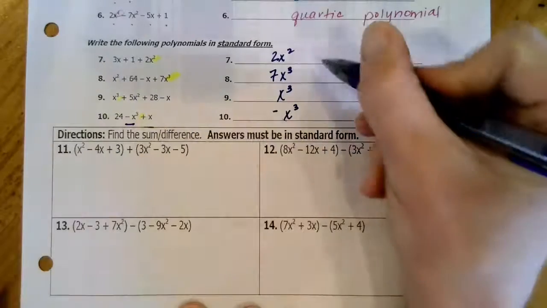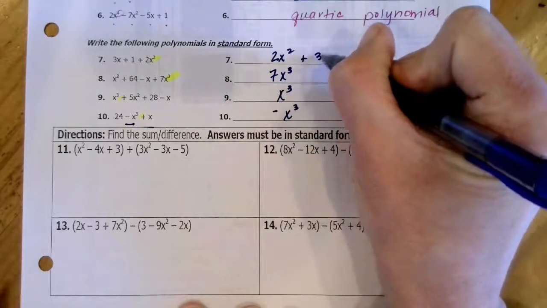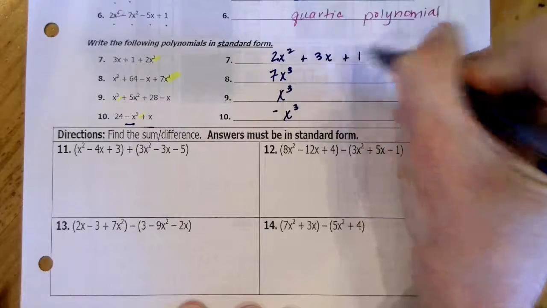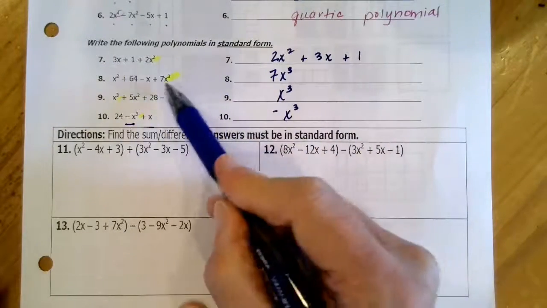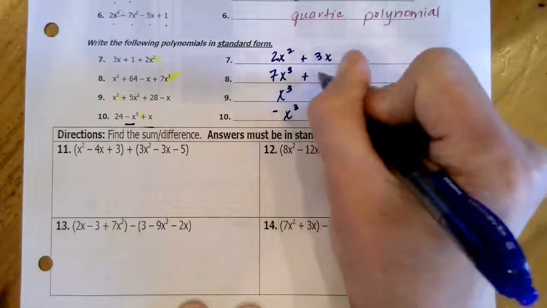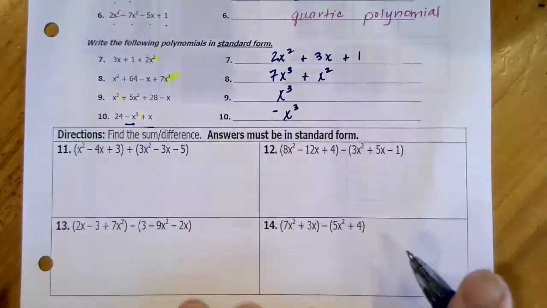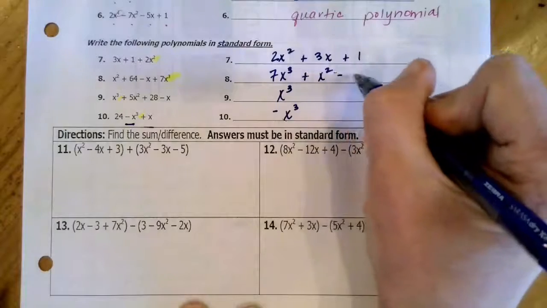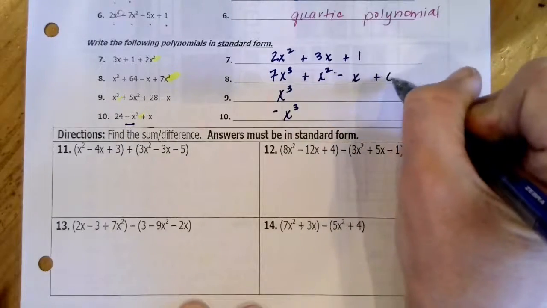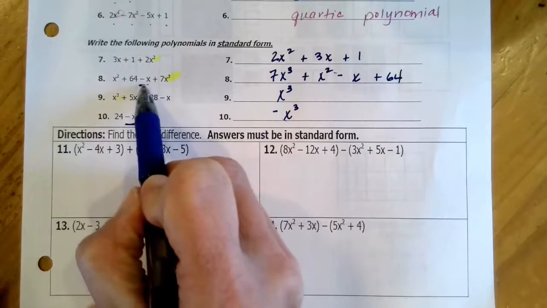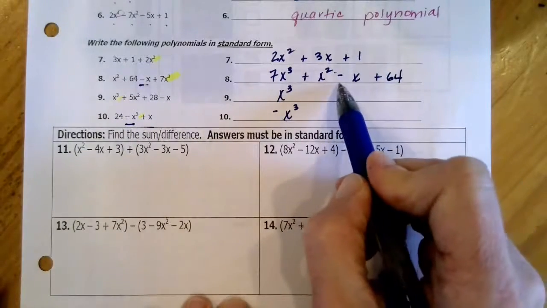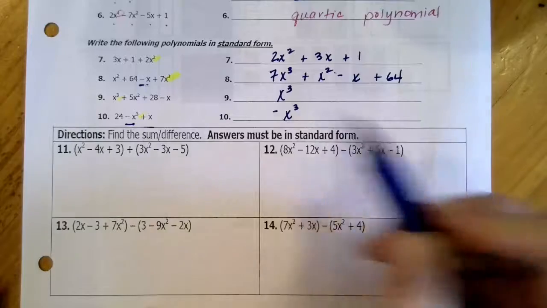When I look at the rest of the polynomial, I see a descending order. Here's a 1x, here's no x's. Next comes my 2 x's, which is x squared, minus my x plus my 64. And make sure you know that this minus x, that sign carries over.